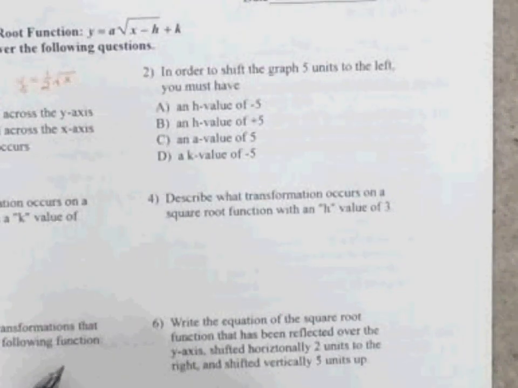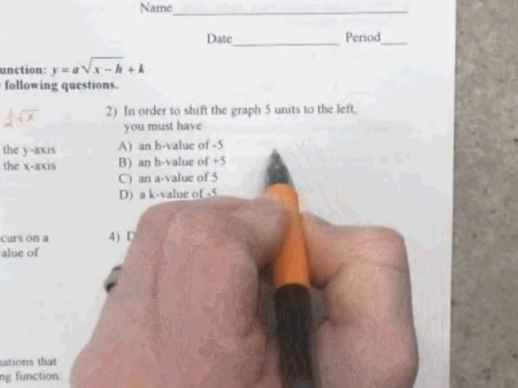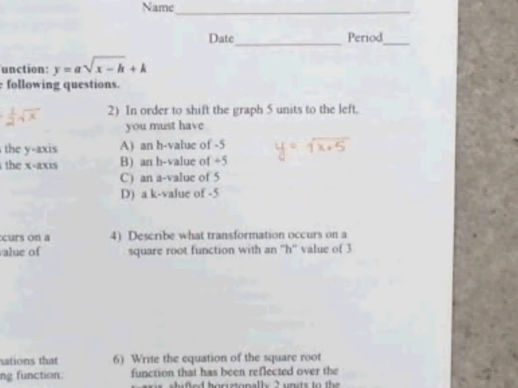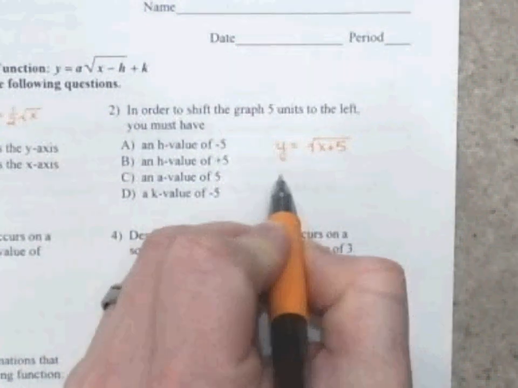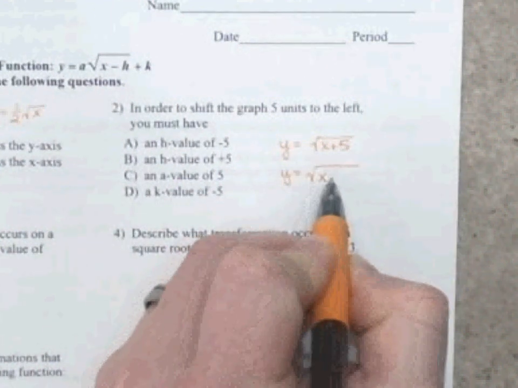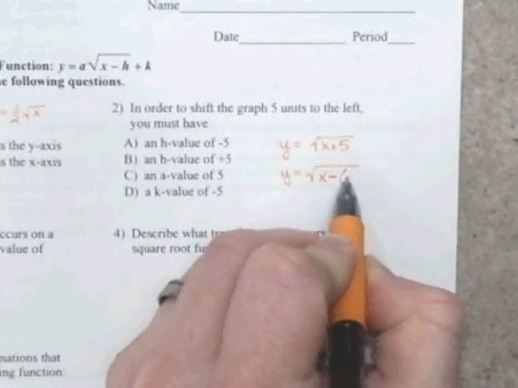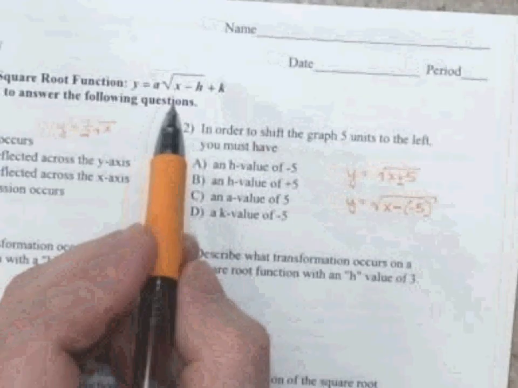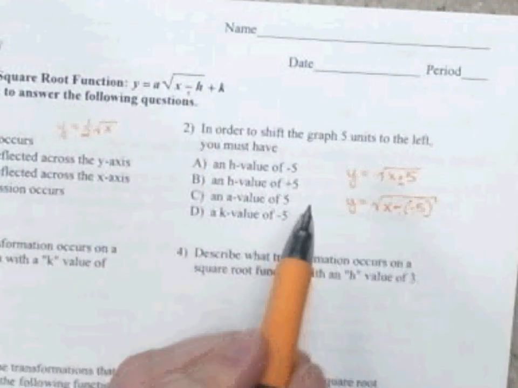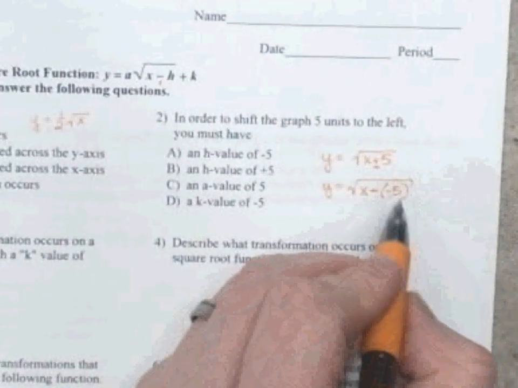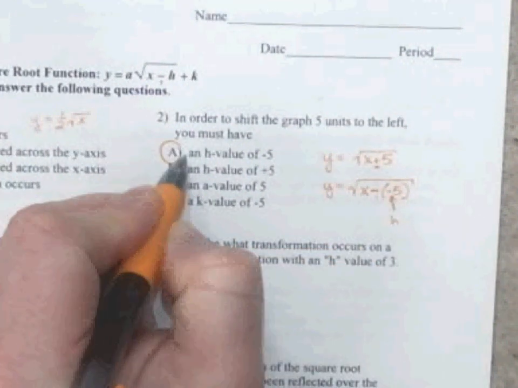In order to shift the graph to the left 5 units, you must have what? You probably know after all this time that if you see something like y equals the square root of x plus 5, you're going to have a shift to the left. But what's really going on there, because the actual format is x minus h, that's the standard vertex form. So this is an x minus a negative 5, because minus a negative gets you that positive there. Because the original formula starts with a minus sign, if we want to get this plus 5, which is what we know to be a shift to the left, then the actual value of h has to be negative 5. So that's what h is.